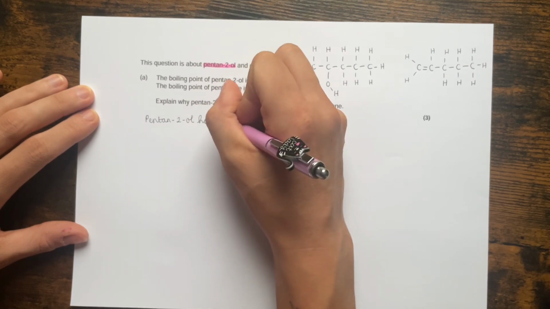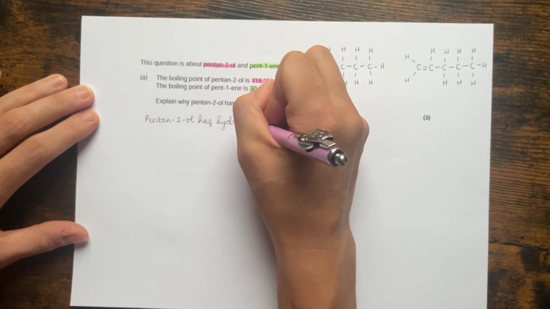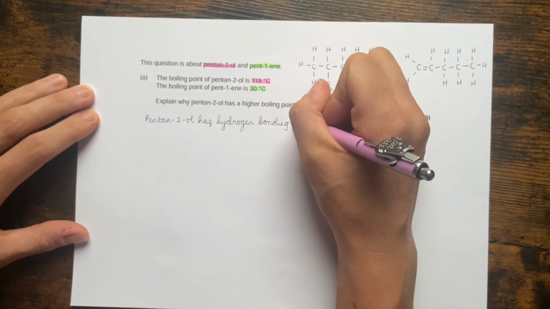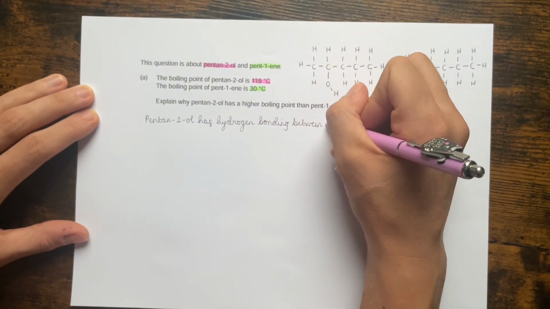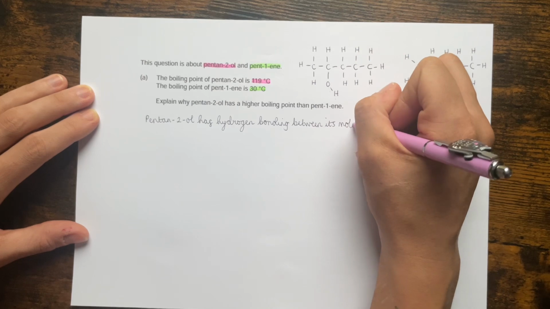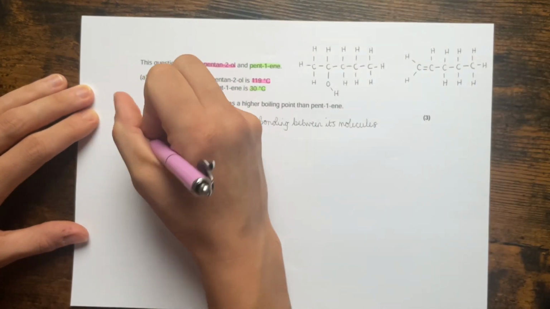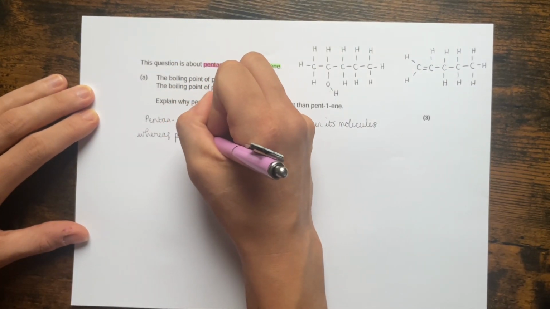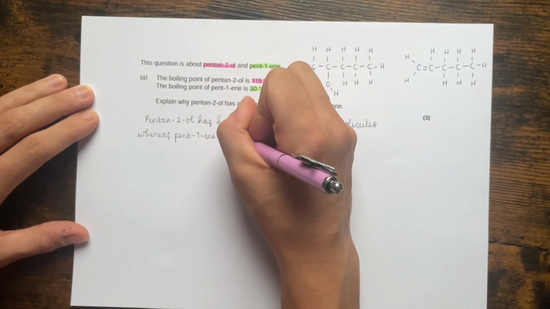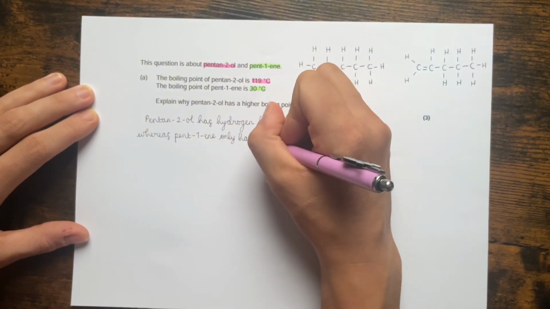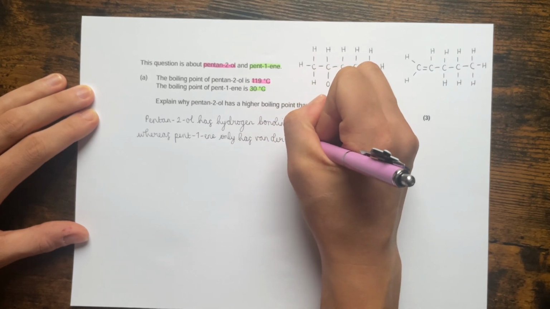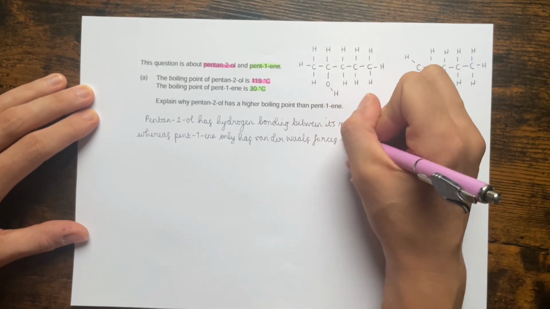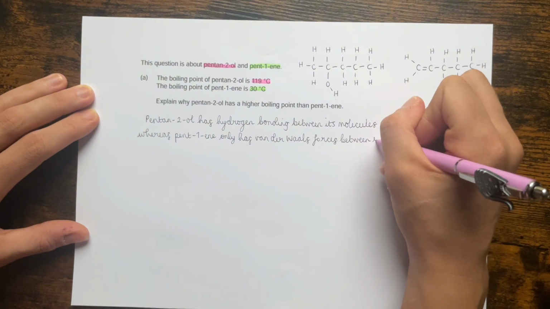has hydrogen bonding between its molecules, and that will get me the first mark of these 3. Whereas pent-1-ene only has van der Waals forces between its molecules.